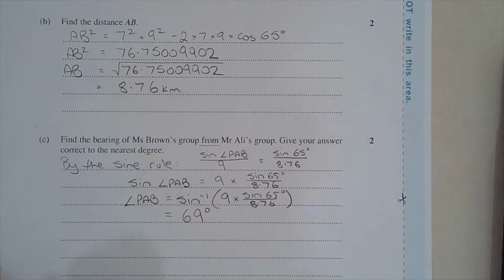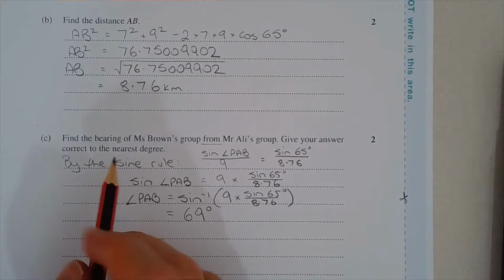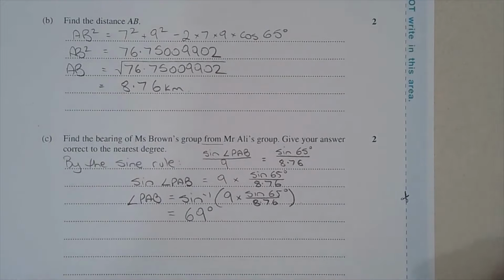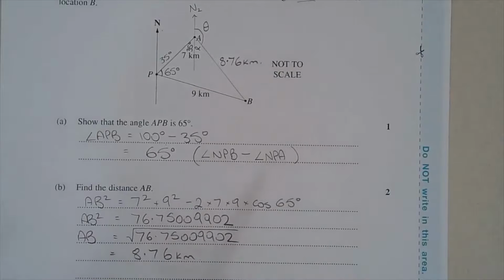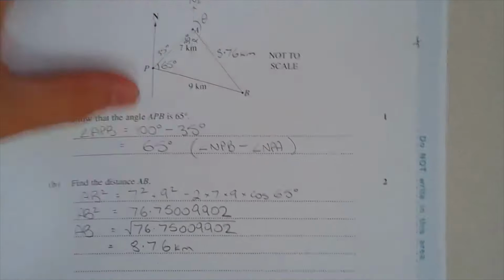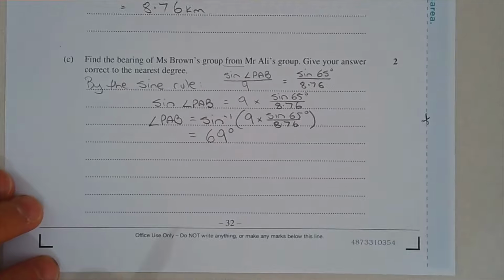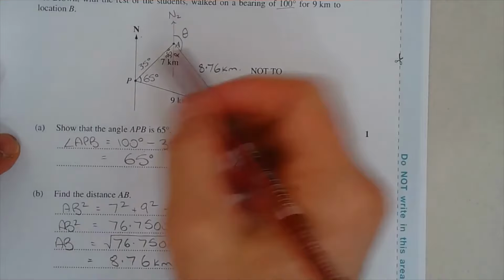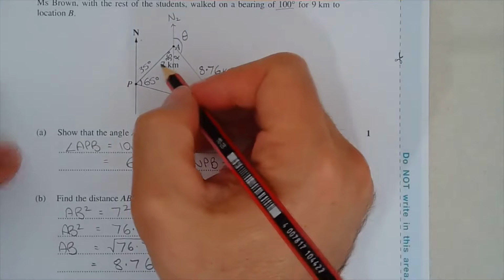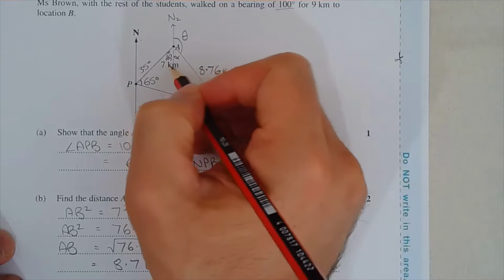This is probably the one instance where I would just round to the nearest degree, since we're working to the nearest degree anyway, and there's nothing else on the diagram that involves decimals. Everything else is just whole numbers. So we might as well express PAB as a whole number. PAB is 69 degrees, so this whole angle here is 69. Part of it is 35.